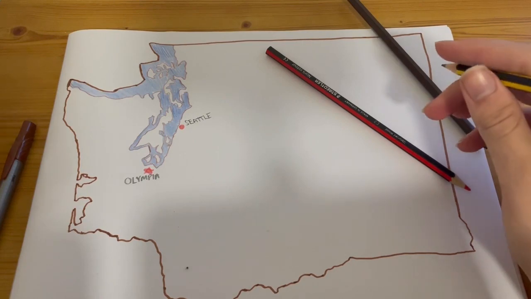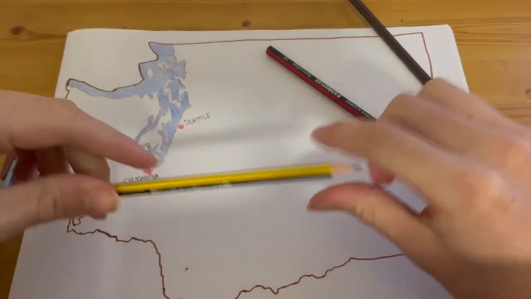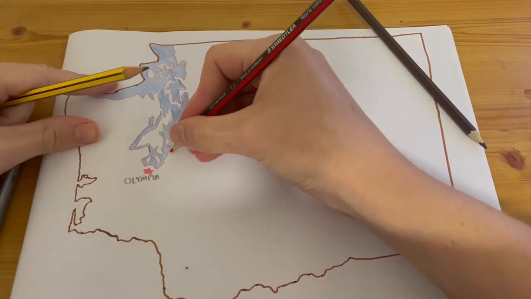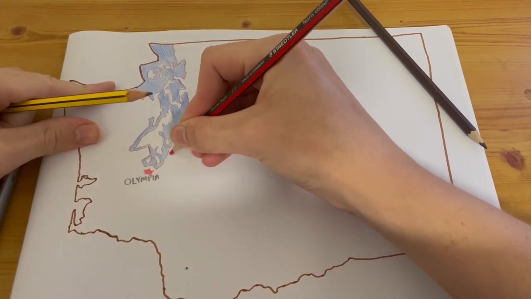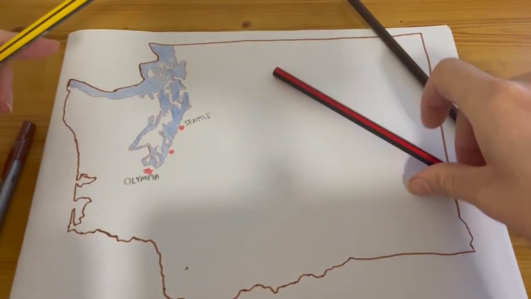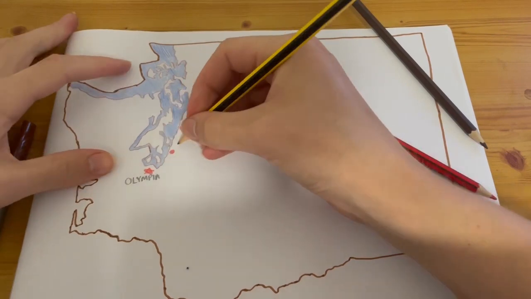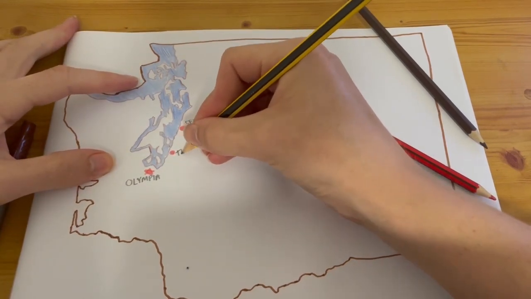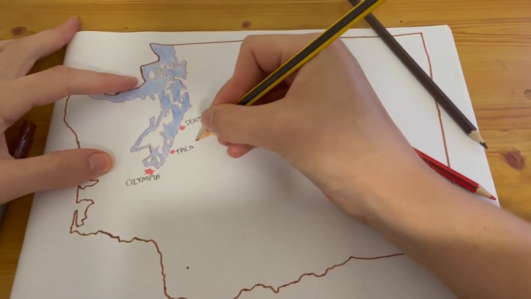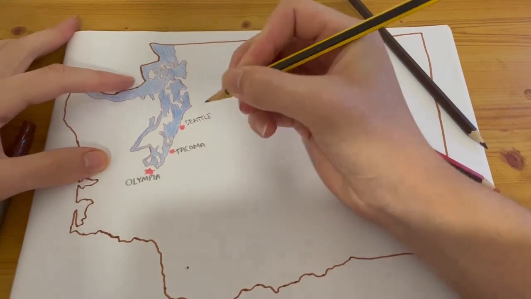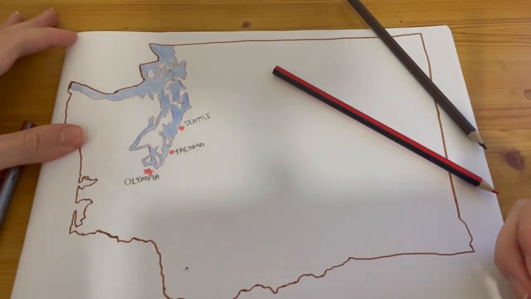That's Seattle. Here, sort of in the middle of the two, is Tacoma. I think that's how you say it, Tacoma.